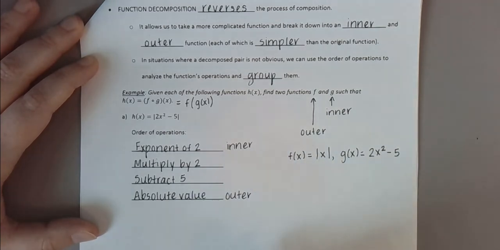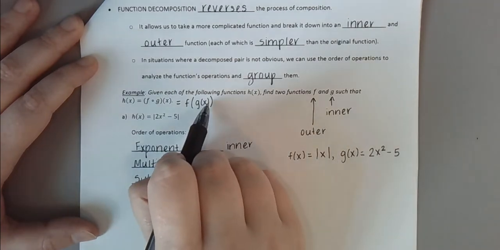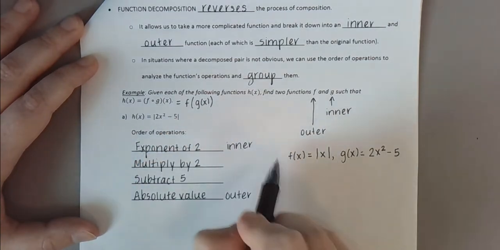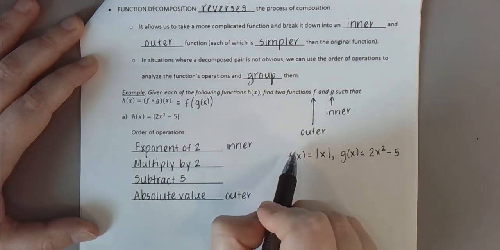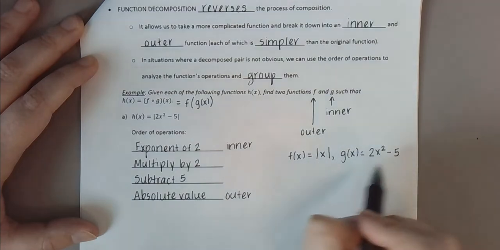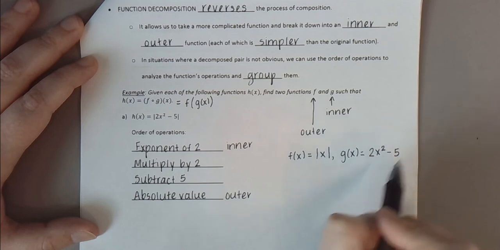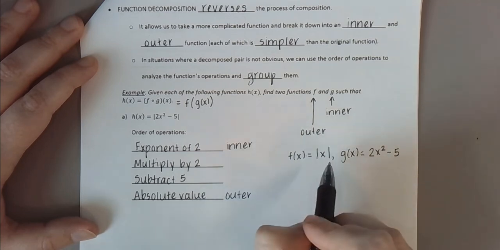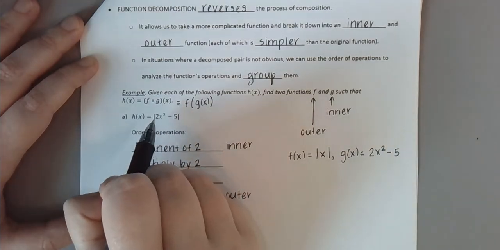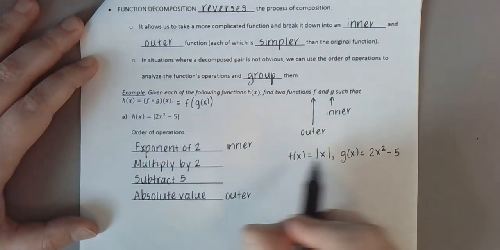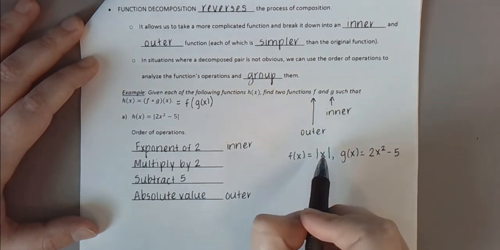This would be a decomposition. Imagine taking g of x, our inner function, and composing it with f, plugging it into this function f. Well, if we plugged this function into the function f, that says take the absolute value and apply it to whatever input you're plugging in. Well, if you take the absolute value and apply it to this input, you end up with the absolute value of 2x squared minus 5, which is our original function. So this would be considered a decomposition. This would be an outer function and an inner function.